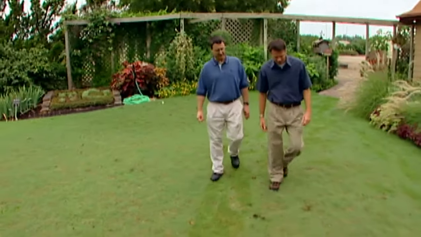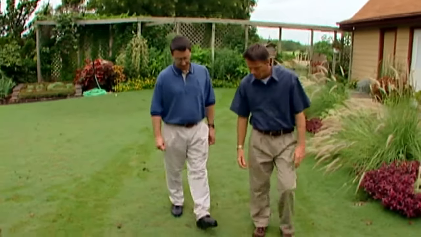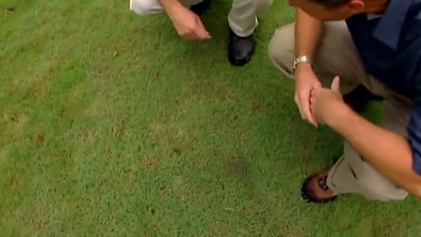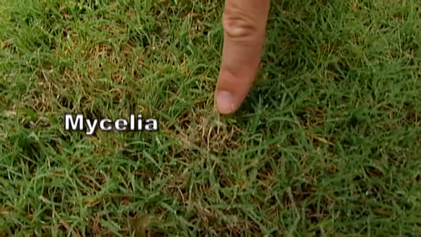Okay, and you said it is a fungal disease. That's right. And with a lot of the fungal diseases, we see mycelia, the growth of the fungus. In the early morning hours when the dew is heavy, that's the best time to truly confirm that you're seeing the disease, because the dew really allows the mycelia, the fungal materials, to grow and propagate across the turf. And this is an outstanding case of it you've got here.